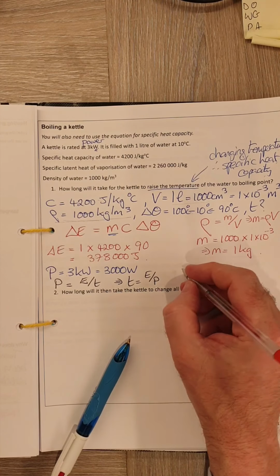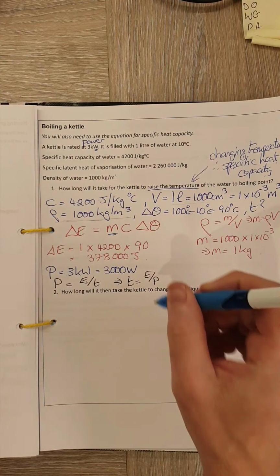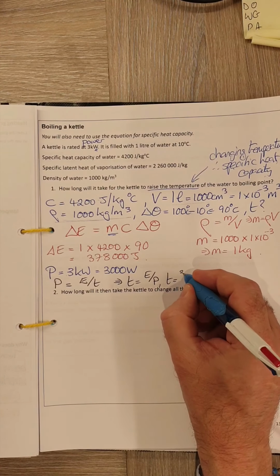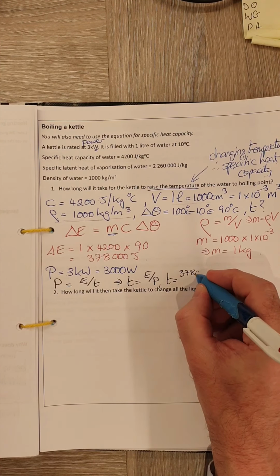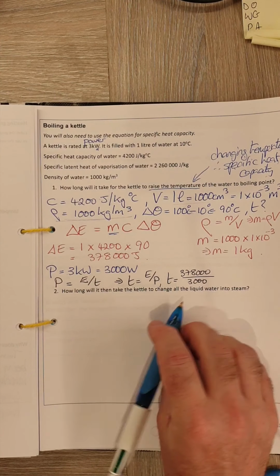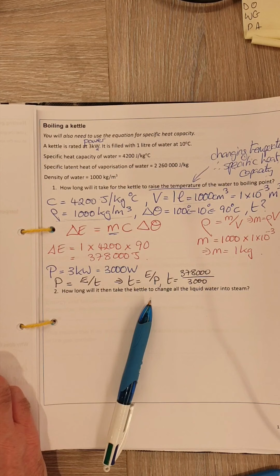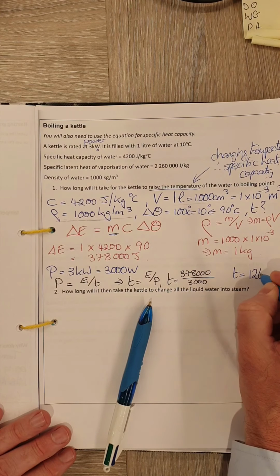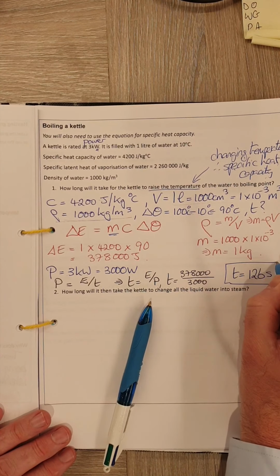So I'm now going to substitute into this final equation. The time is equal to 378,000 divided by 3,000, to give an answer of 126 seconds.